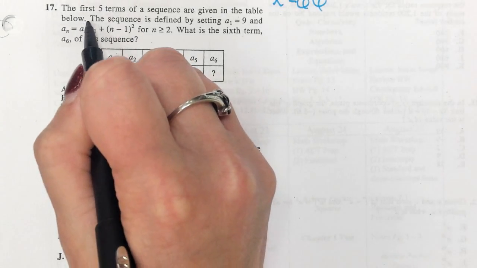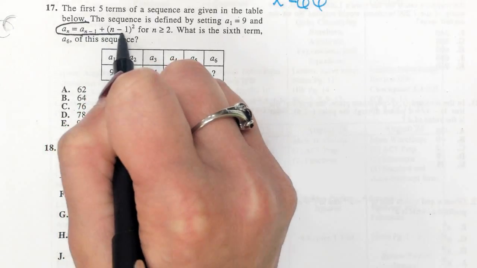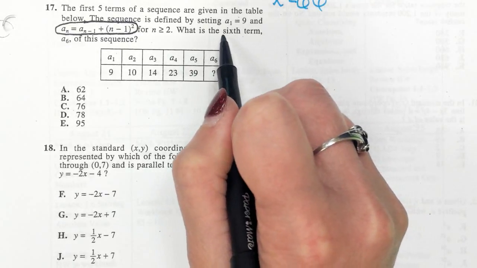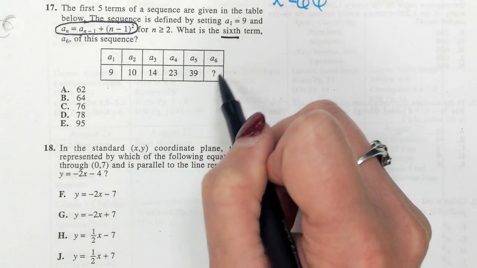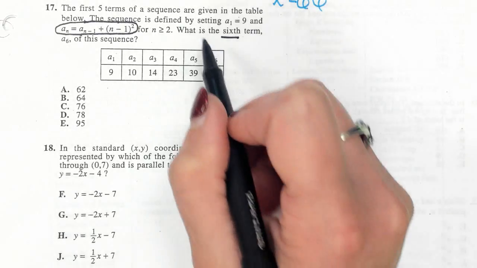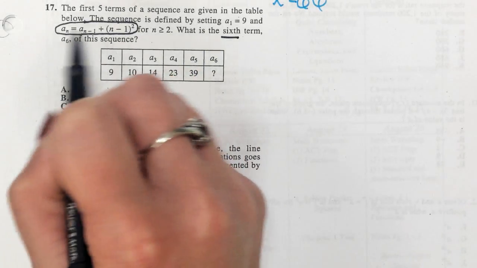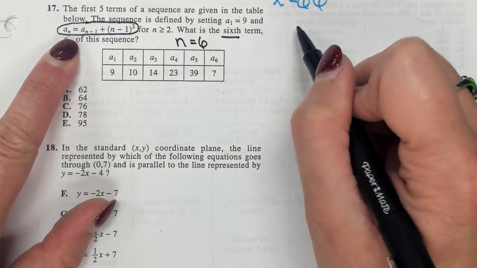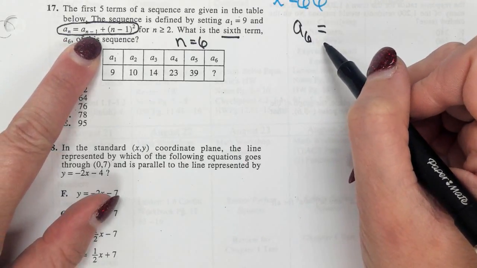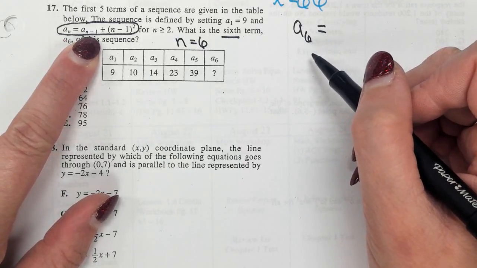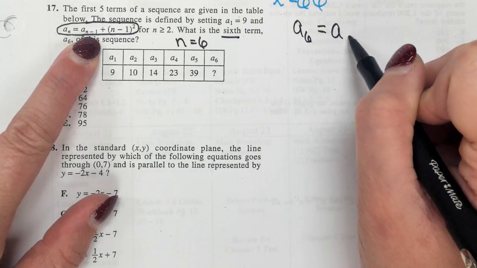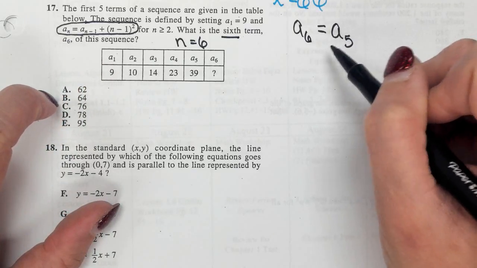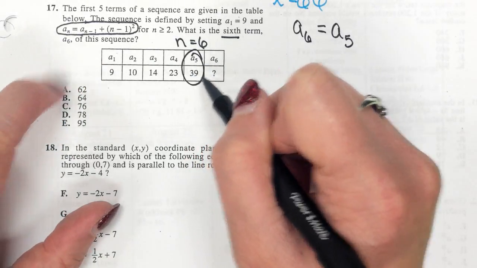All right, 17. Here we go. They were really nice, and they gave you this guy right here. All right, look. This is from Algebra 1, okay? So they want you to find which term? The 6th term, right? So that means 6 is what letter in here? N. So instead of a sub n, it's a sub 6. And instead of a sub n minus 1, what would be n minus 1? 6 minus 1, which is 5. Which you should already see something special about that guy right there. What is that? 39. That's 39 right here. They gave it to you, okay?